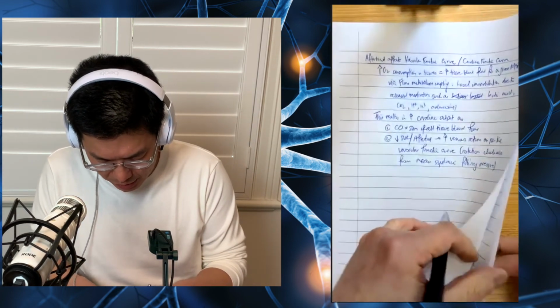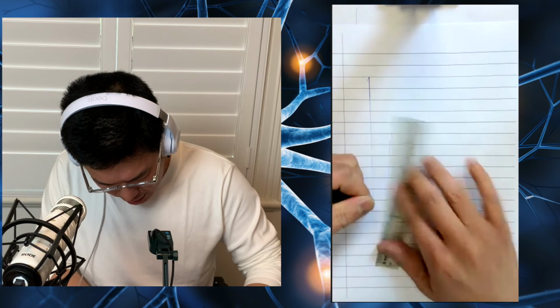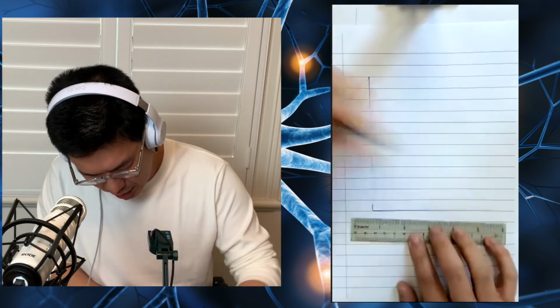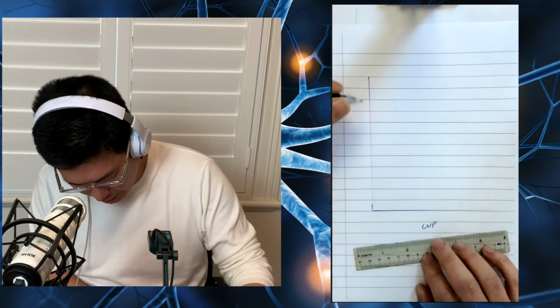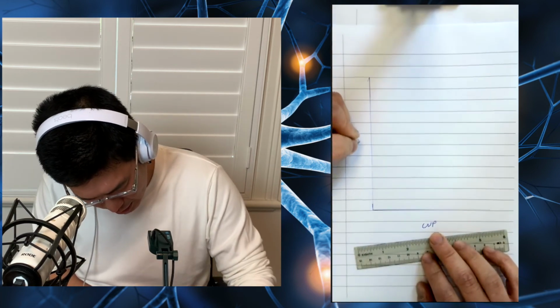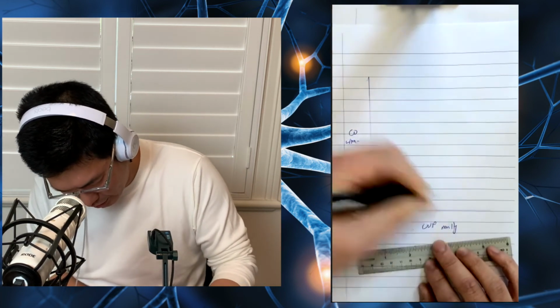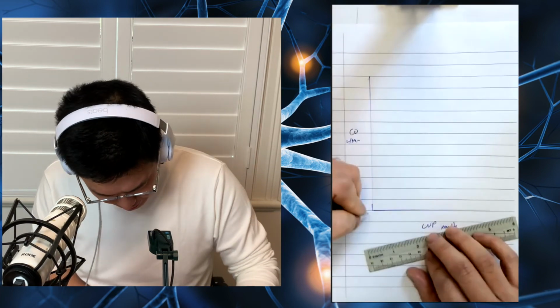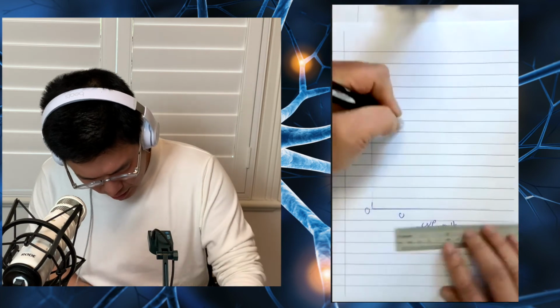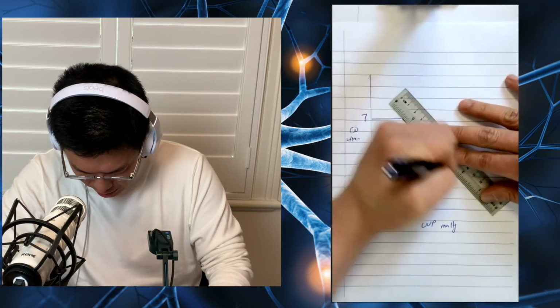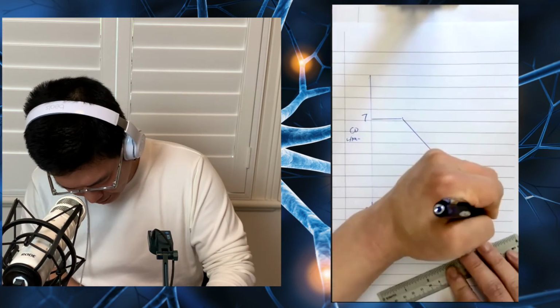And you know what? I'm actually going to draw this on a separate page here. So I'll have this diagram. CVP, cardiac output at this point is zero.